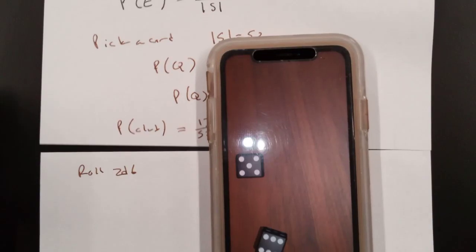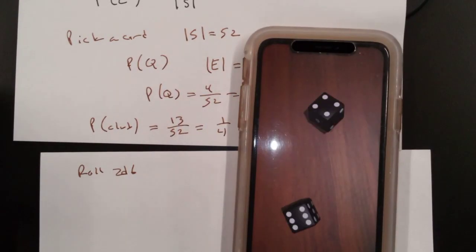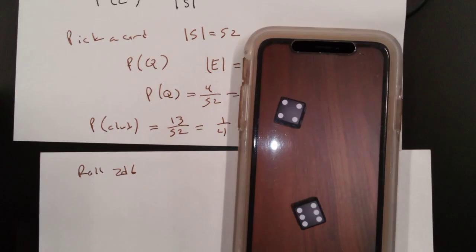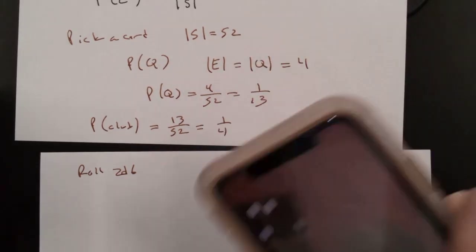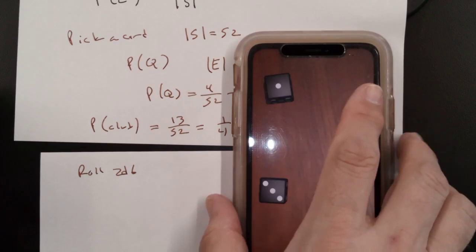Here are my 2 dice. Total's 10. Total's 4. What's the chance I roll an odd total?